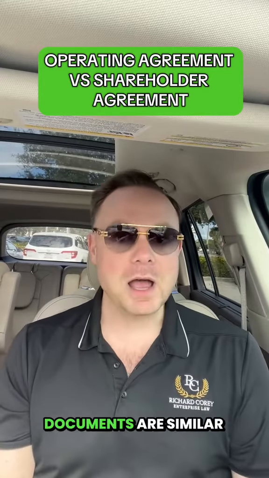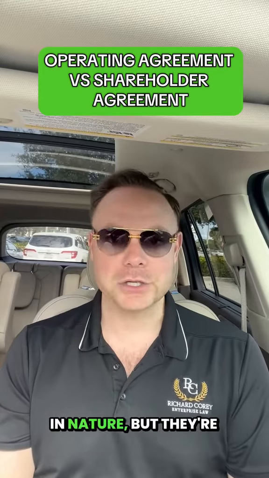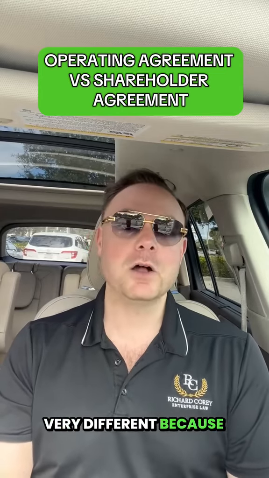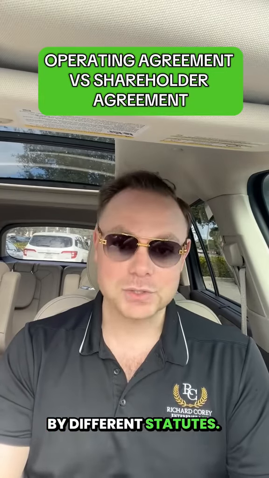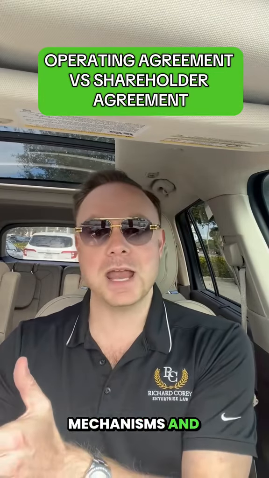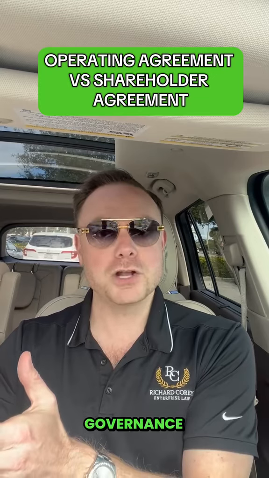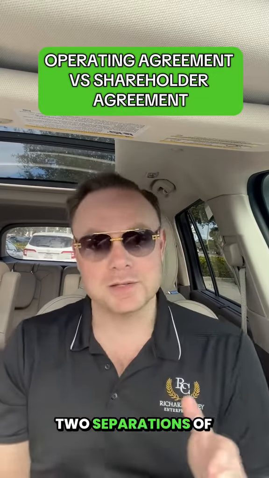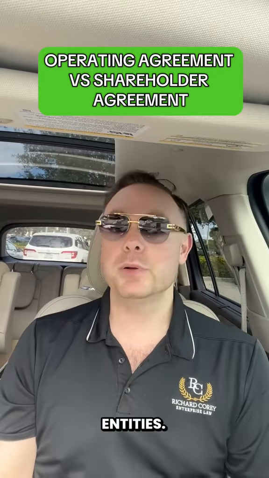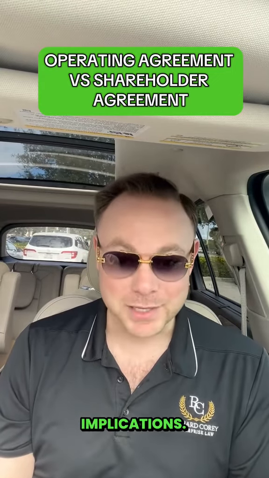So both of these documents are similar in nature, but they're very different because the entities are different. They're also governed by different statutes. There are certain mechanisms and governance applications that are different between the two separate types of entities. Plus, there are also very different tax implications.